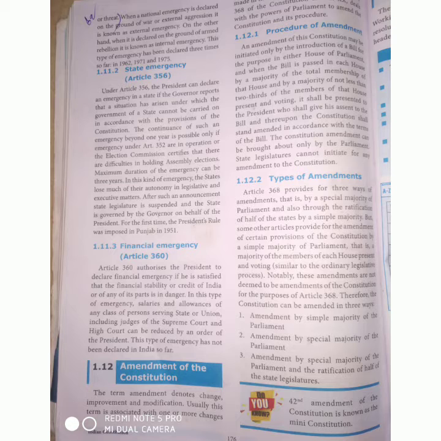Okay. Nextly, amendment of the Constitution. The term amendment denotes change, improvement, and modification. Usually, this term is associated with one or more changes made in the constitution of a country. Article 368 of the Constitution, in Part 20, deals with the powers of Parliament to amend the Constitution and its procedures. Here, procedures means an established or official way of doing something.